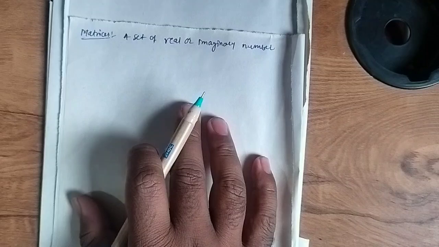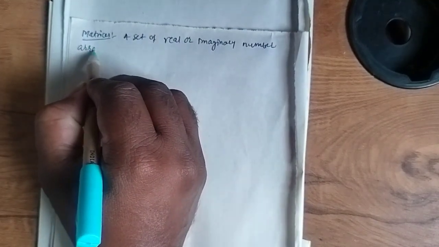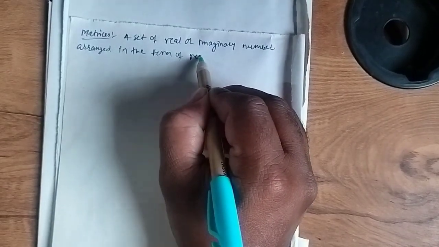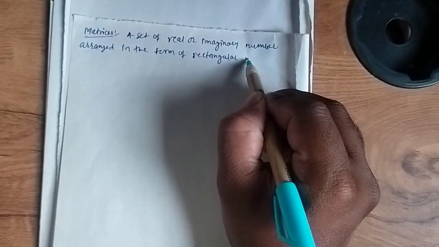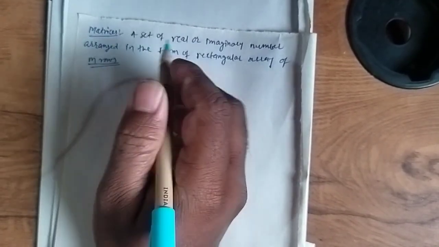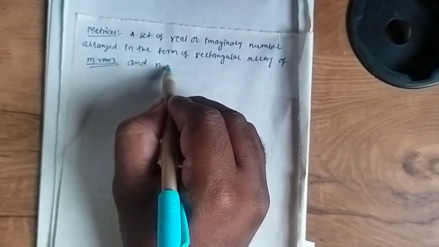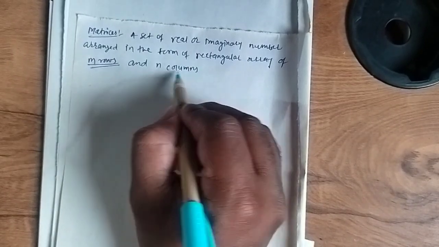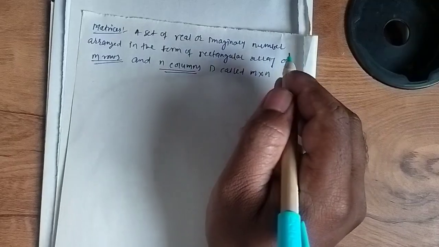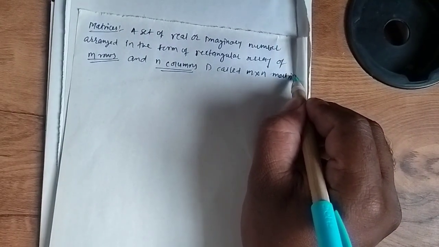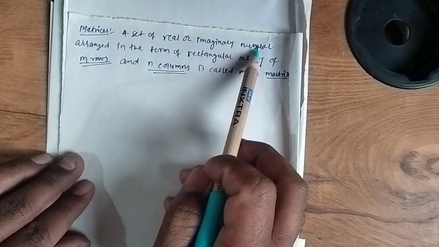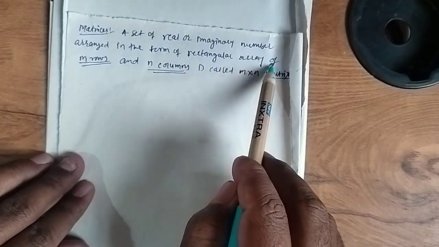A set of real or imaginary numbers arranged in the form of a rectangular array of m rows and n columns is called an m by n matrix.